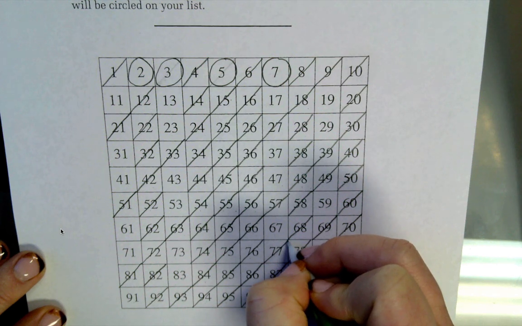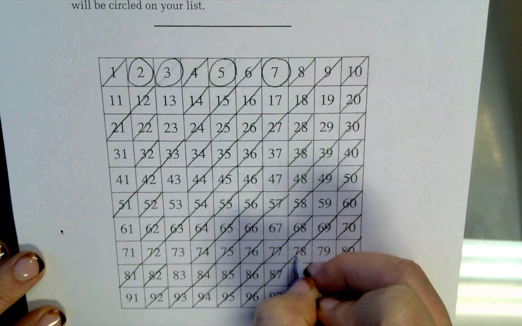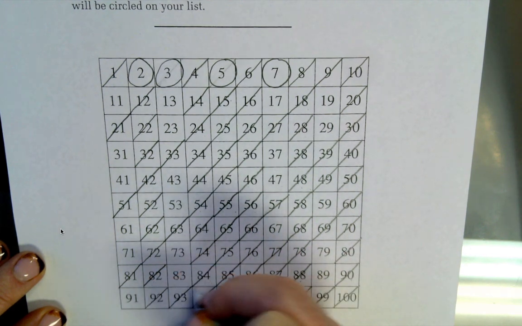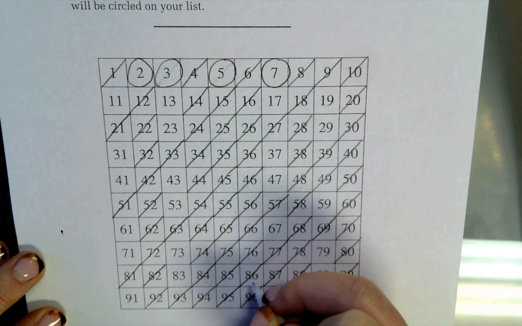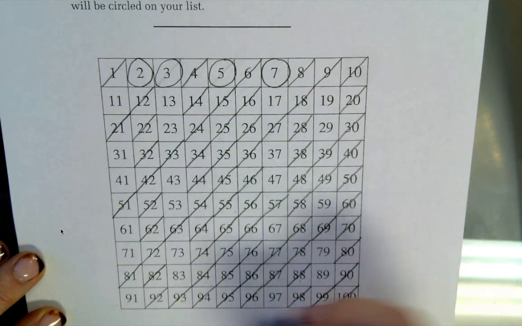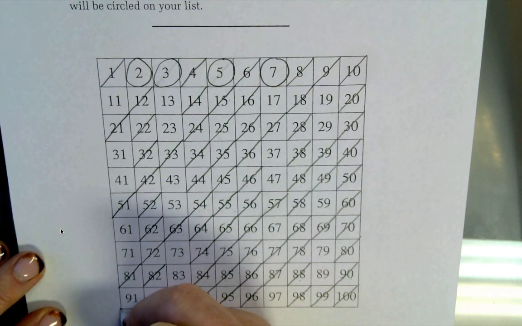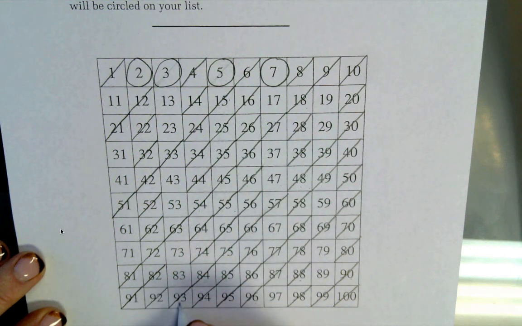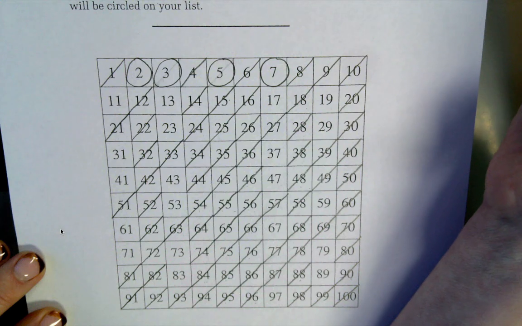7 times 12. See how bad I am with my facts? So I'm going to count. 1, 2, 3, 4, 5, 6, 7 is 84. And then 1, 2, 3, 4, 5, 6, 7. Ooh, so 91. Who knew? Okay. So we've done that.